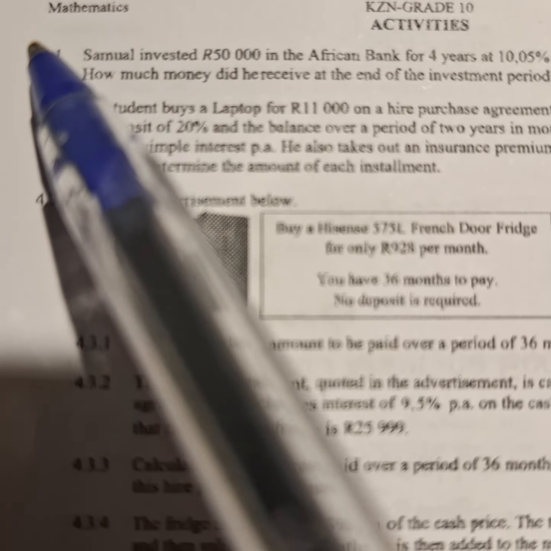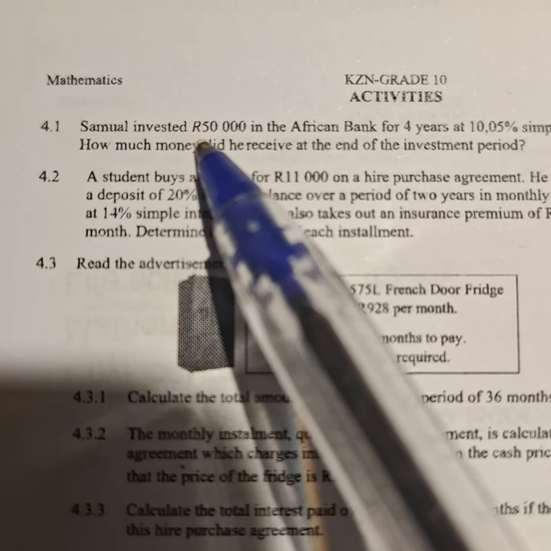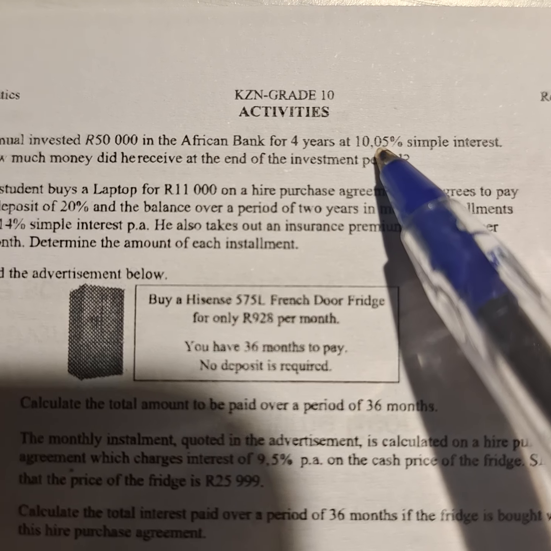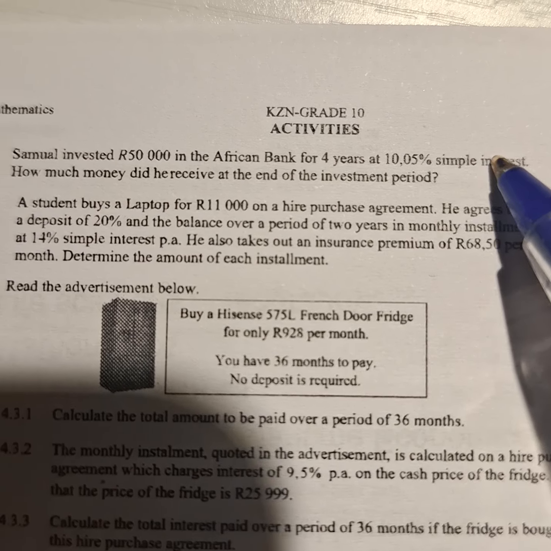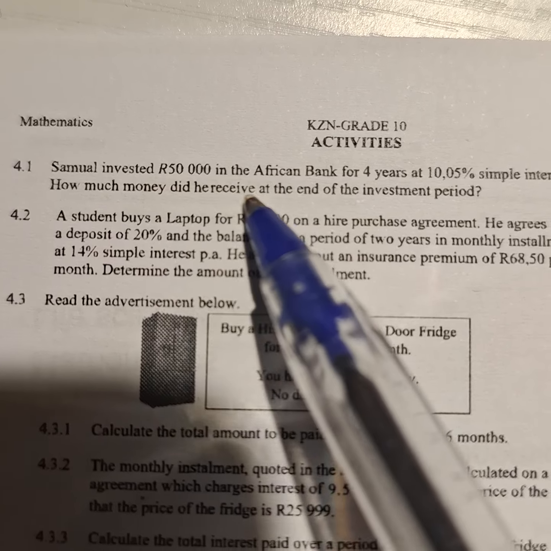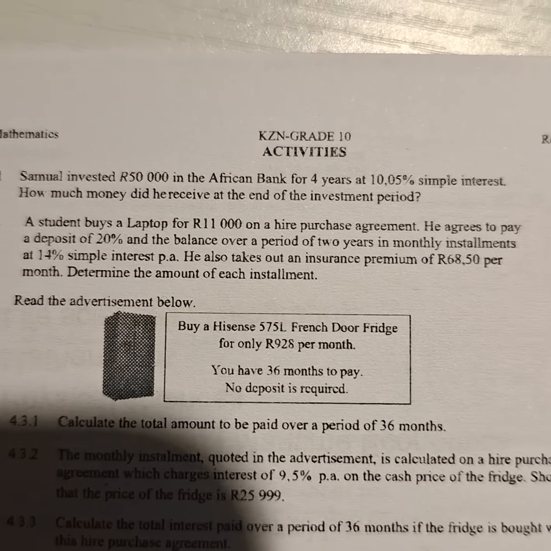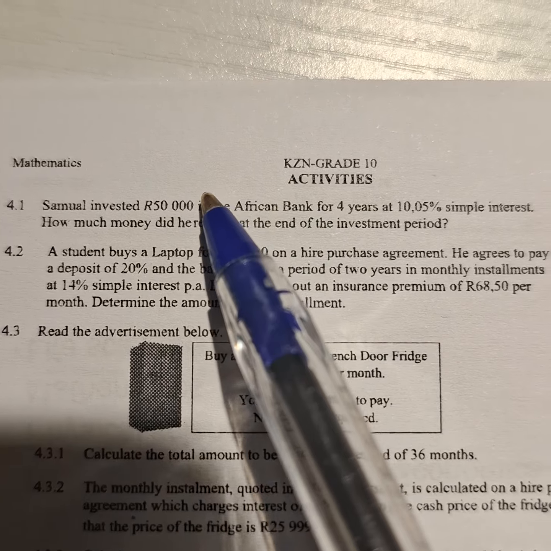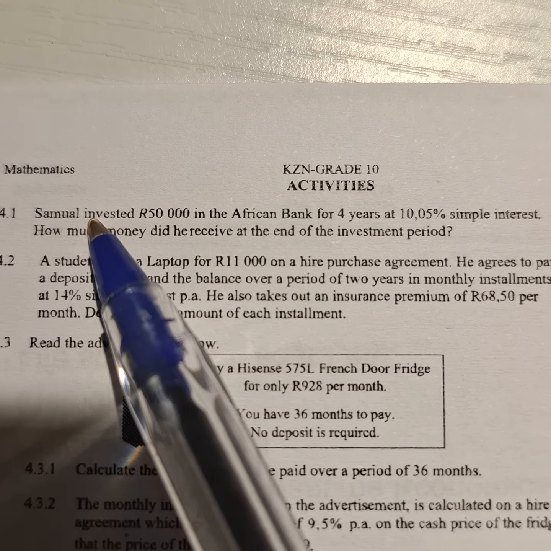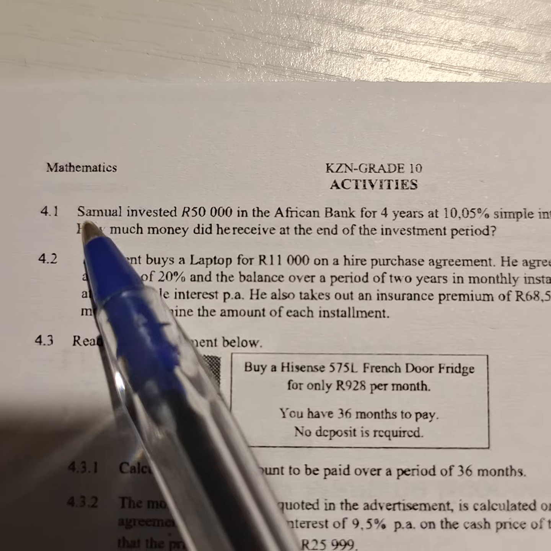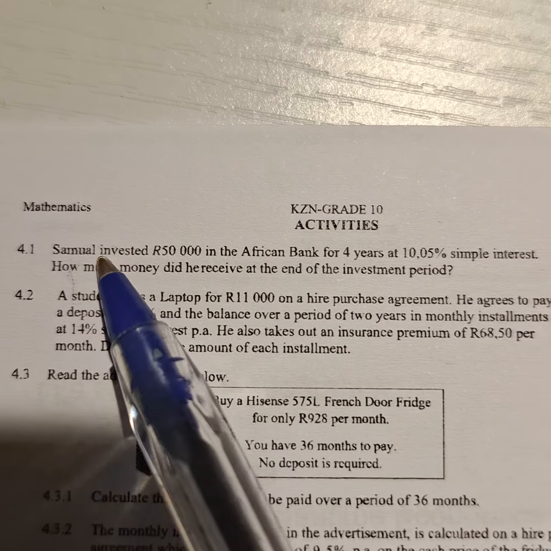Okay, so let's look at this first question. Samuel invested 50,000 Rand in the African bank for 4 years at 10.05% simple interest. How much money did he receive at the end of the investment period? What we need to first look at in this question is, what are we dealing with first and foremost? So this is a financial maths question.